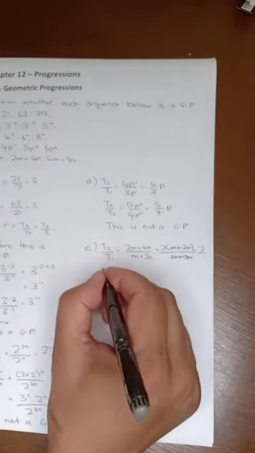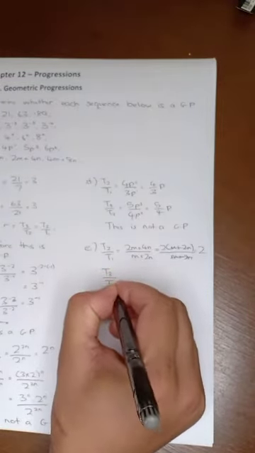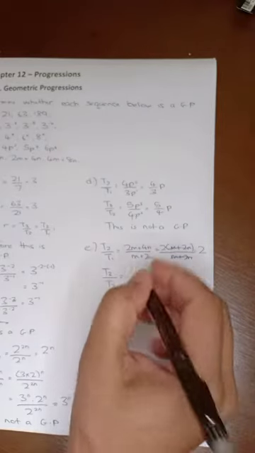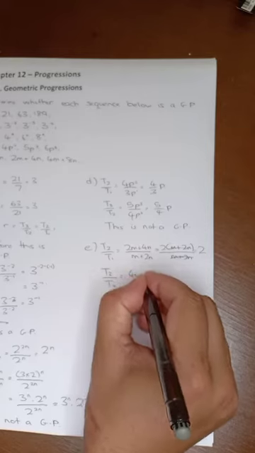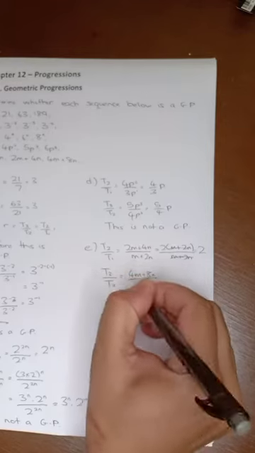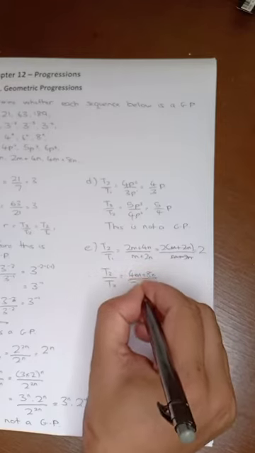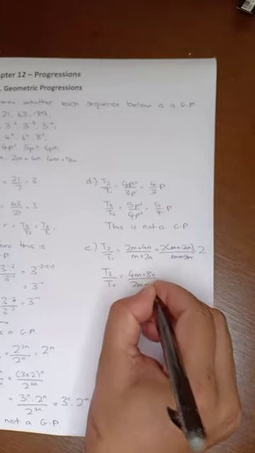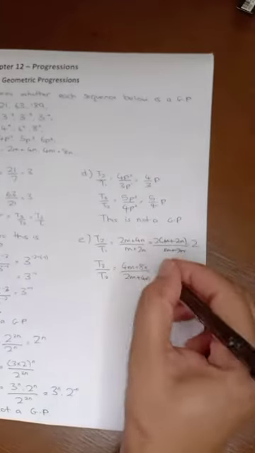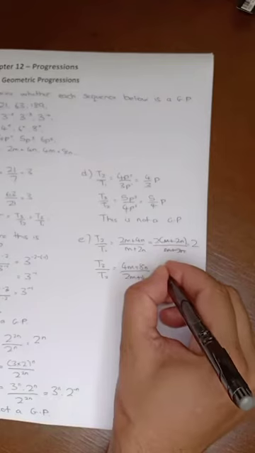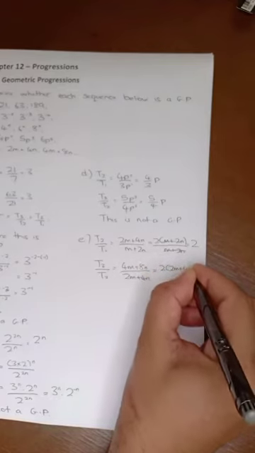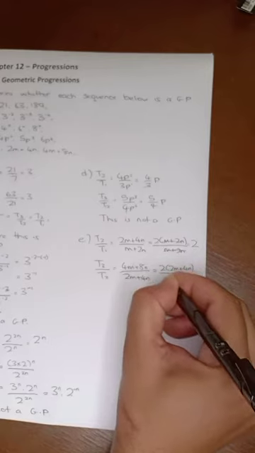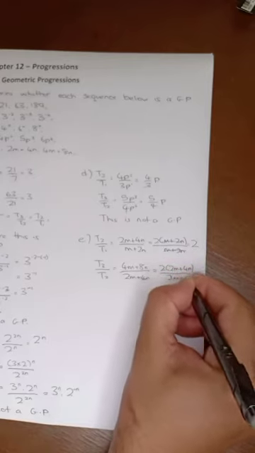Okay, I'll do the next one, T3 over T2. What is T3? It's 4m plus 8n over 2m plus 4n. I can factor 2 out. I get 2 times 2m plus 4n over 2m plus 4n.